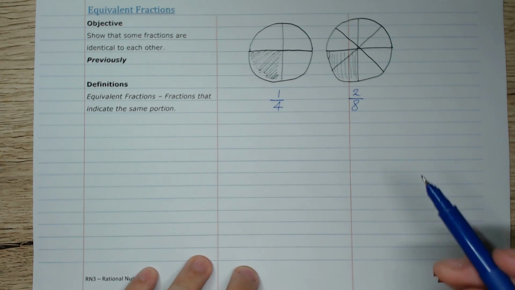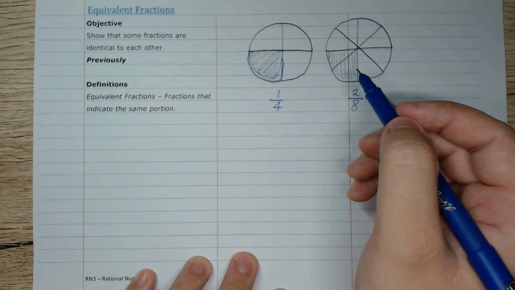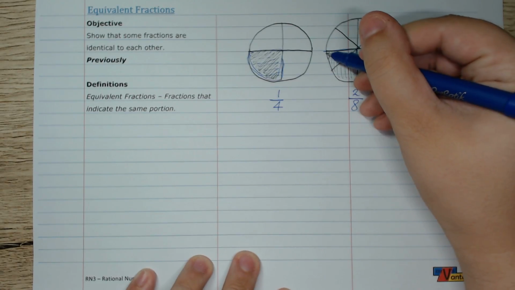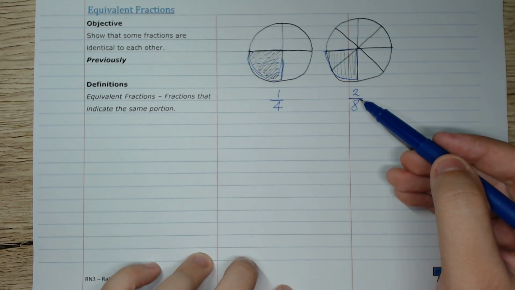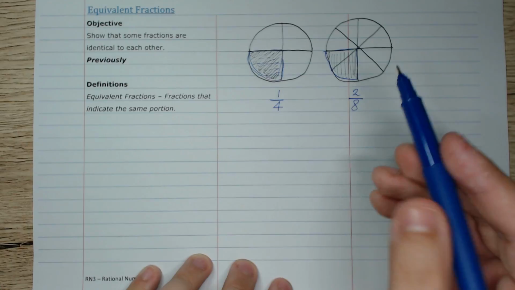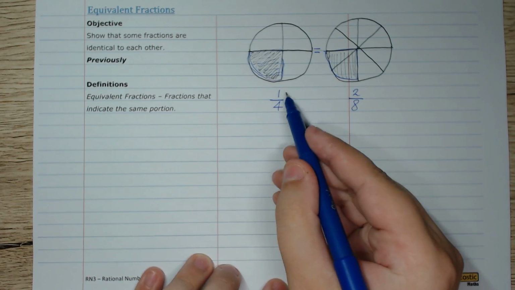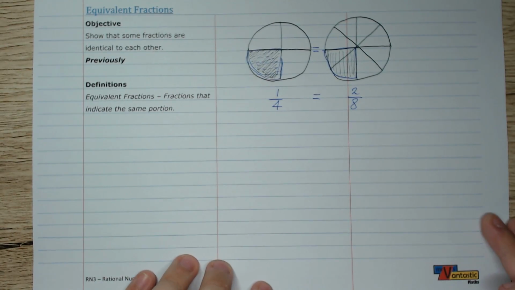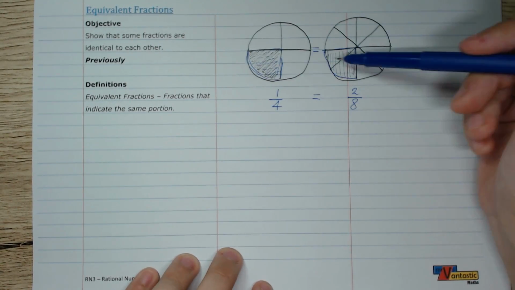Now, I hope you can see here, this part of this pie covers the same portion as this part of this pie. So even though different numbers are involved, 1 and 4 here and 2 and 8 here, these two are very obviously equal to each other. They're the same portion, the same part of the whole. Which means these two fractions, 1 over 4 and 2 over 8, have to be equivalent. They have to be equal to each other. Okay, this picture shows it. These two portions are exactly identical.